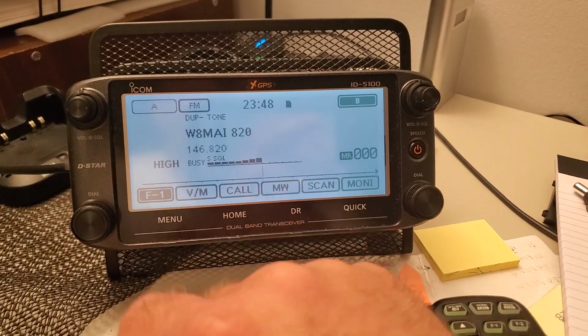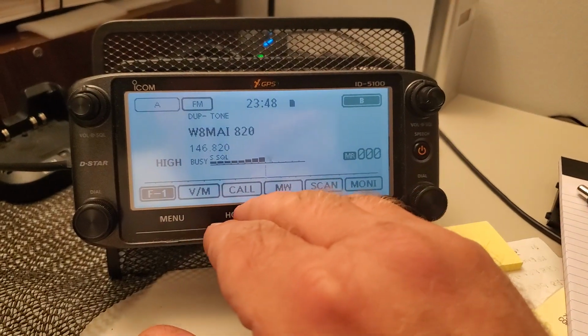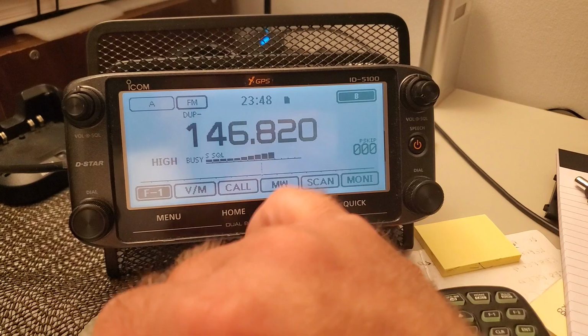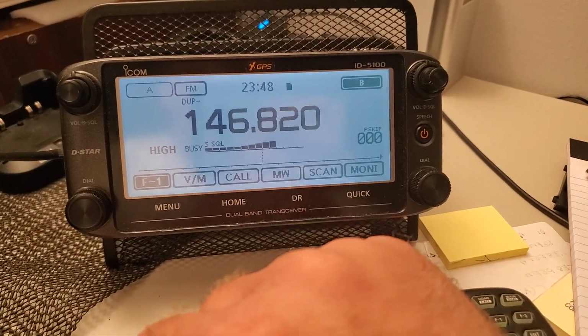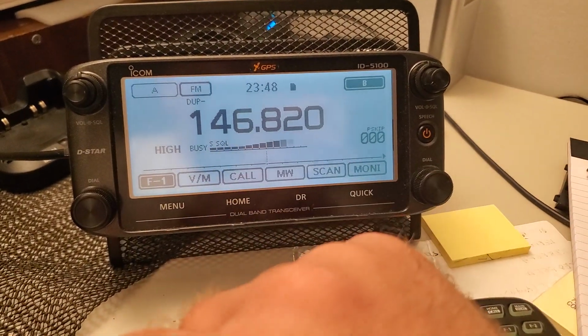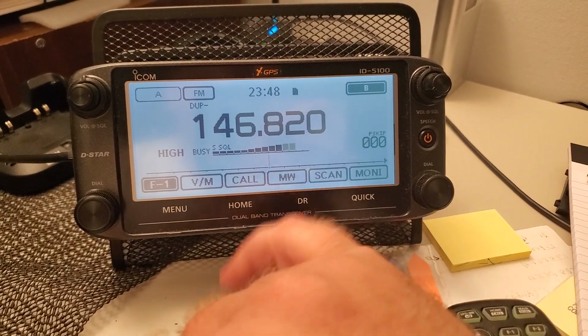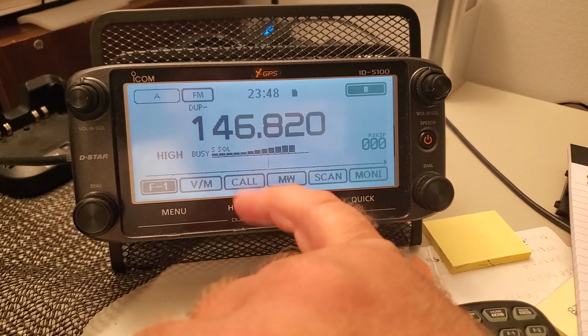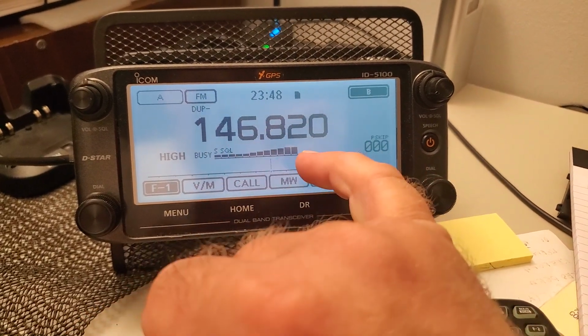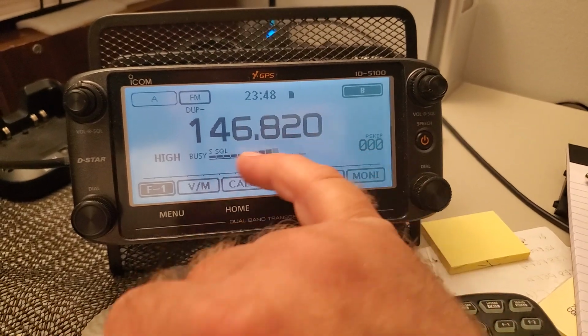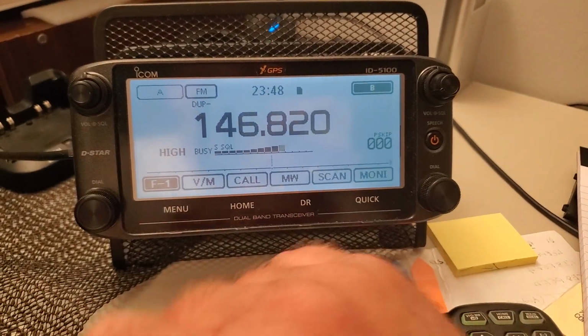So that's pretty cool. You can be in your memory channel and do a tone scan, or you can be in the VFO and do a tone scan. It has to be transmitting, of course, for it to find that tone. So if they're in a conversation, someone's transmitting, and they unkey, it'll keep scanning, and when they key back up, when it comes across and finds that tone, it will lock in on it. So it's a pretty neat feature.